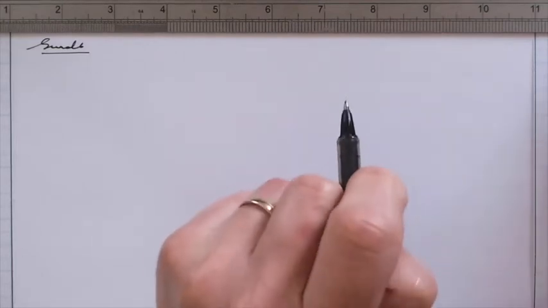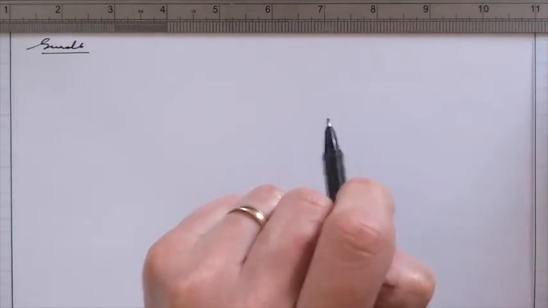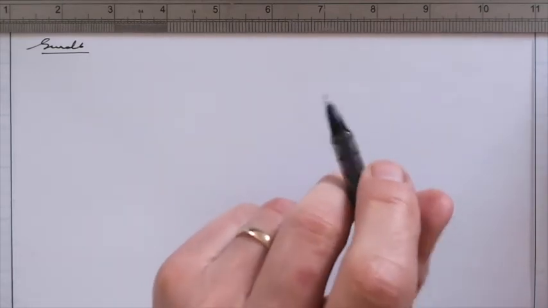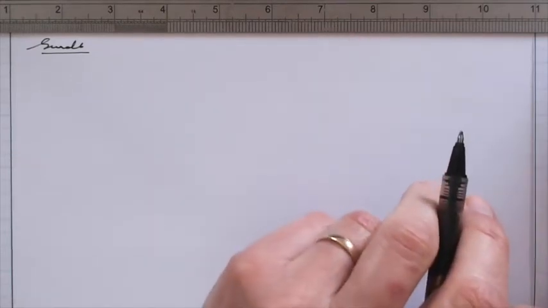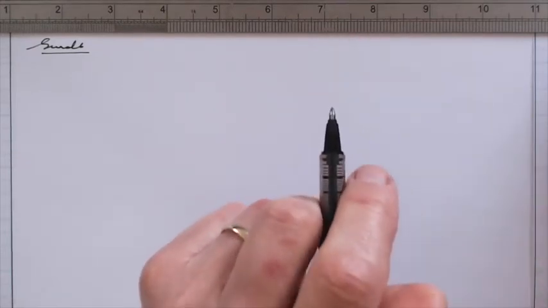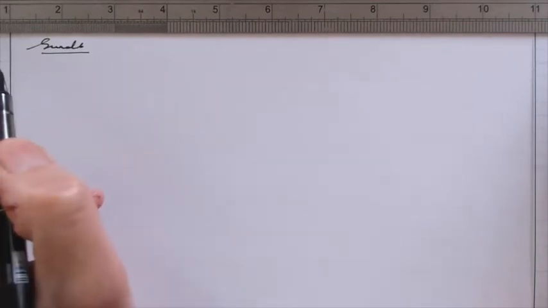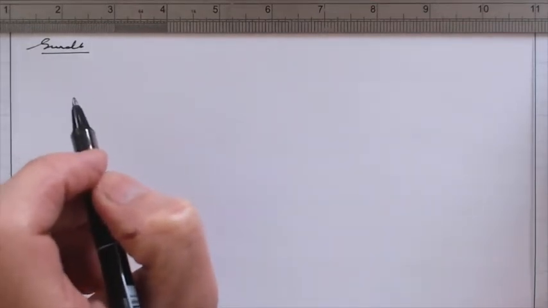Welcome to the first of 2 tutorials on the subject of Surds. I strongly recommend watching the tutorials on numbers before you study these tutorials, unless you're very familiar with the idea of rational and irrational numbers. So just a brief recap to start with.